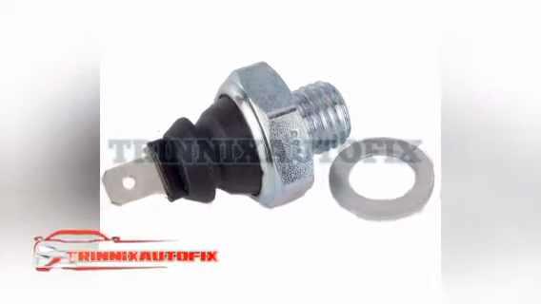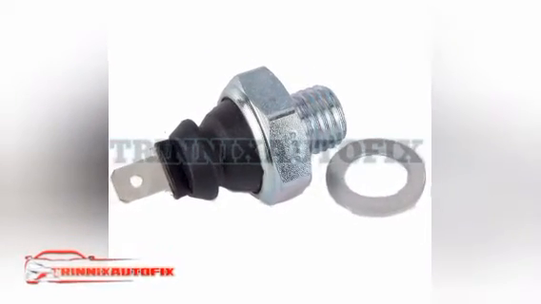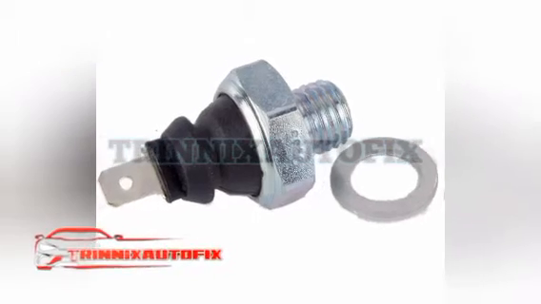How to test an AC pressure switch. To test an AC pressure switch, you can use a multimeter.